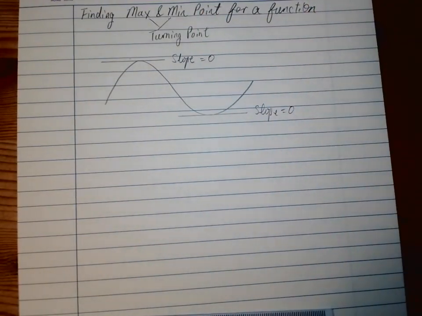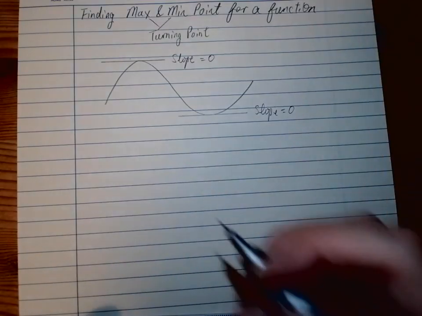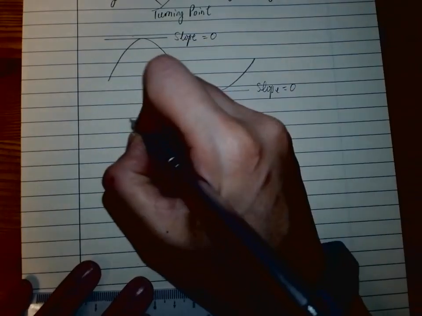With this piece of information and our knowledge of differentiation, which is finding the slope expression for any function, we will be able to find out the exact point location of x and y of the maximum or minimum point. So let's take an example here.